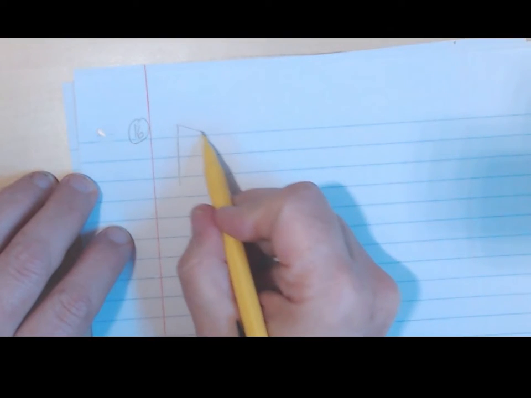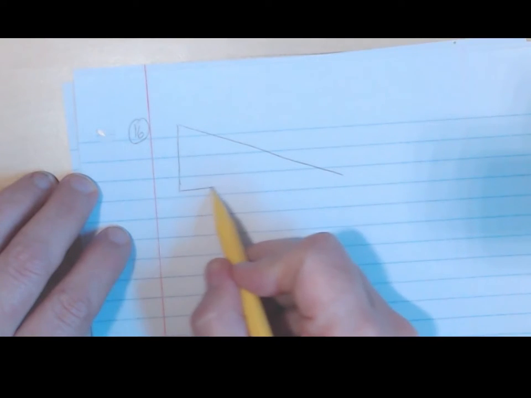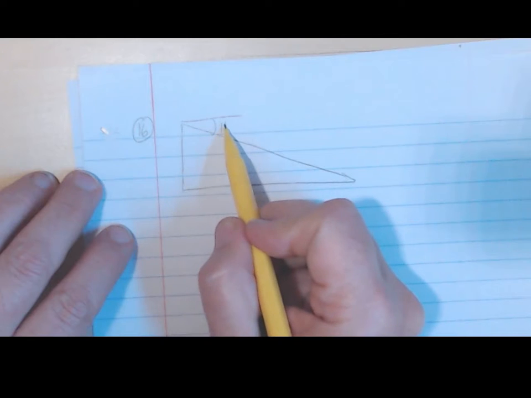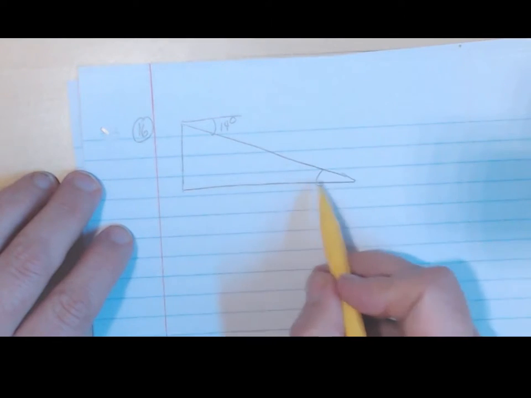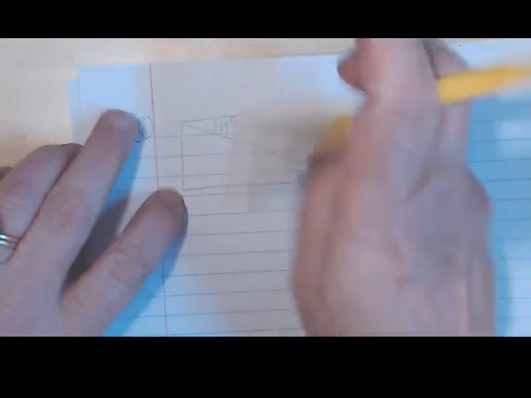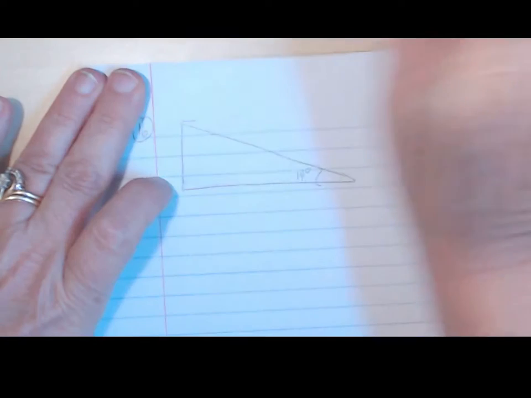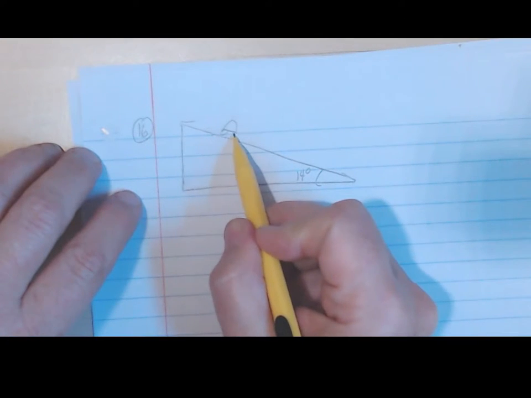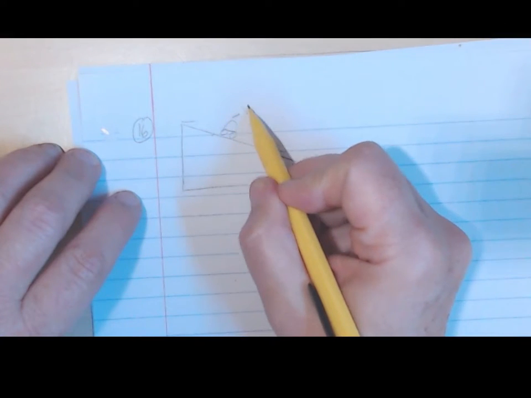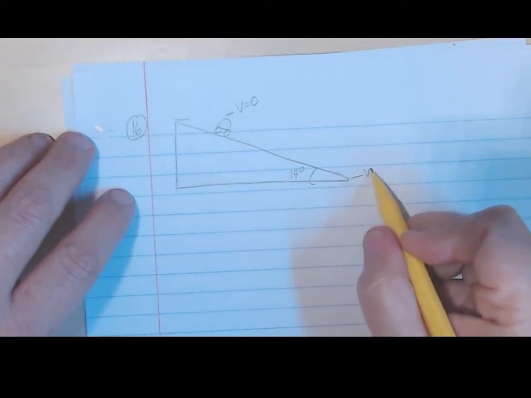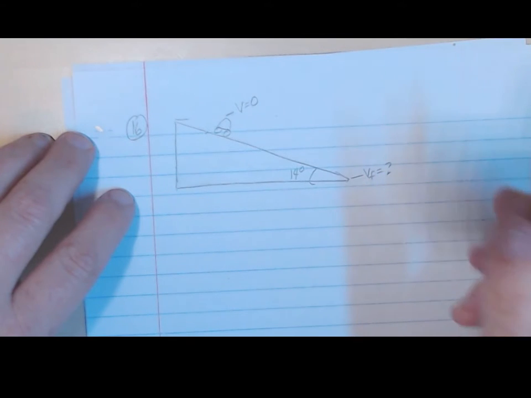So here's my slope. It says it's tilted 14 degrees below horizontal, but that means this down here is also 14 degrees. So we'll just use this angle. I'm going to erase this for neatness. So here's my little car sitting on the slope. I'm starting with a velocity equal to 0, and I want to know what is my velocity when I get down here to the bottom of the slope.